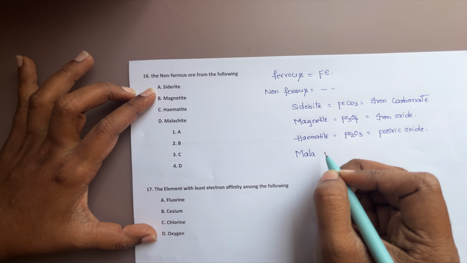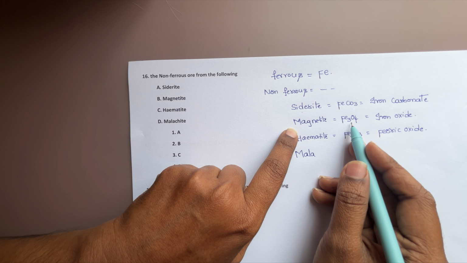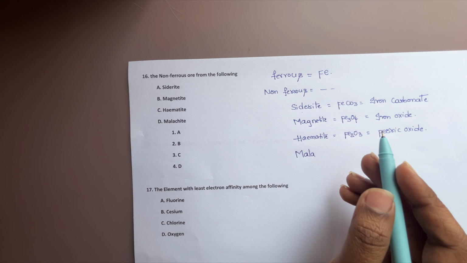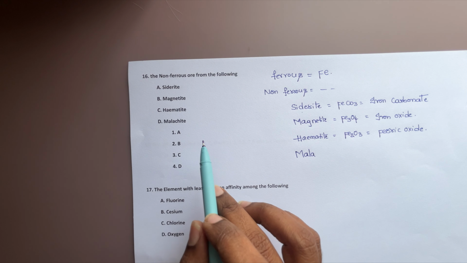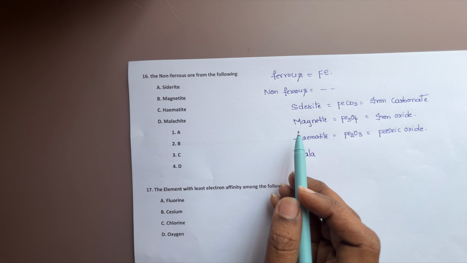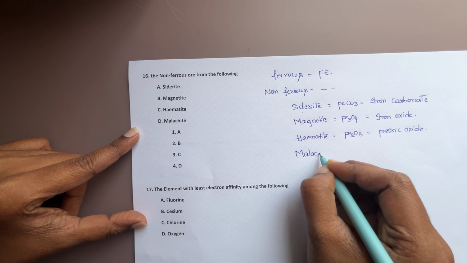Malachite. Why am I explaining each and everything? What is the magnetite formula from the following? In the next examination you may expect it. If the concept is given, then from this concept in the consequent years, definitely one more question we can expect. So malachite.